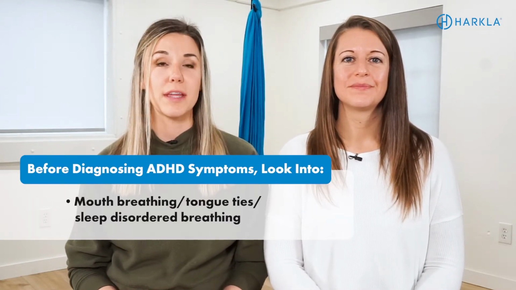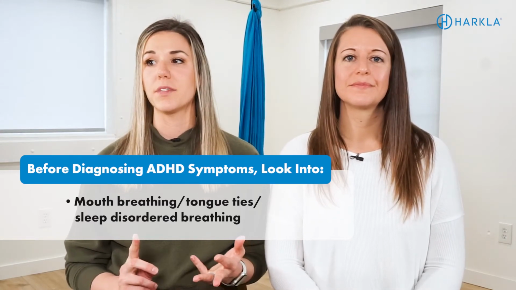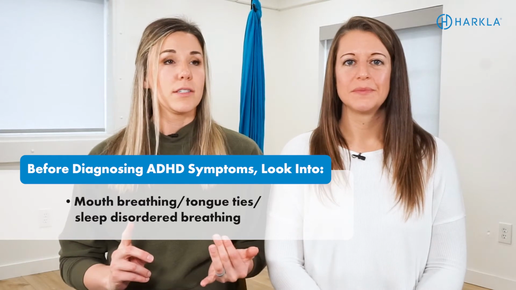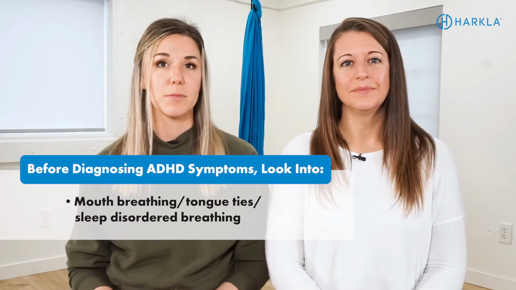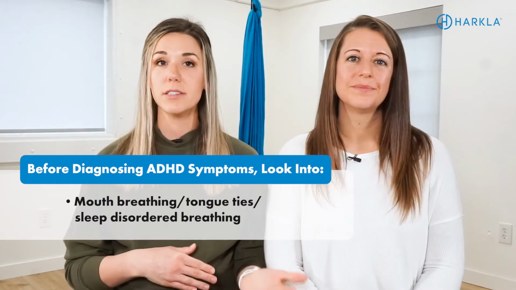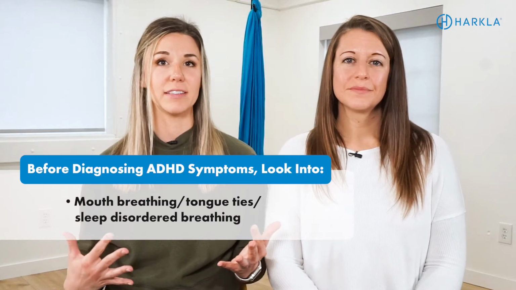Totally. Okay, next one to rule out is breathing. Mouth breathing, sleep disordered breathing, sleep apnea, tongue ties, all of that can connect to ADHD type symptoms as well. Again, it goes back to sleep, but also it connects to how the body is functioning as a whole unit. And so finding either a pediatric dentist or an airway specialist, a myofunctional therapist to look into, that can be really helpful in your ADHD journey as well.